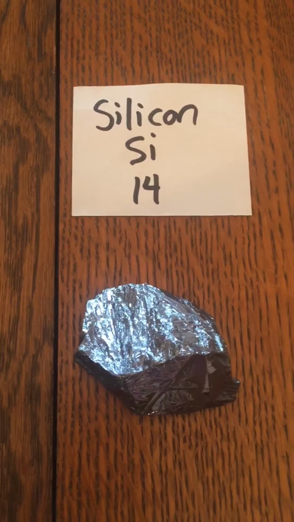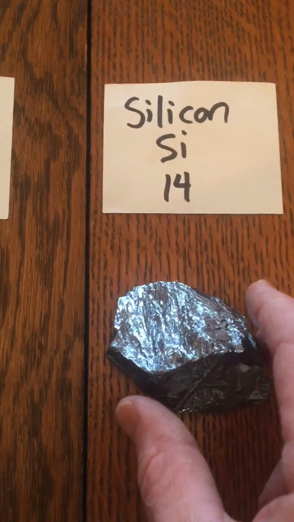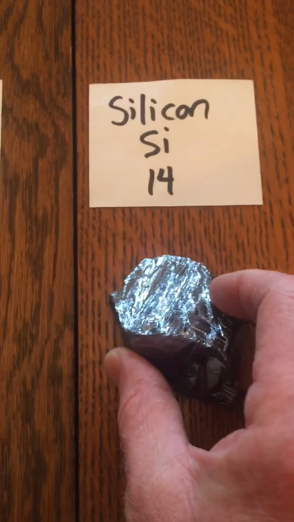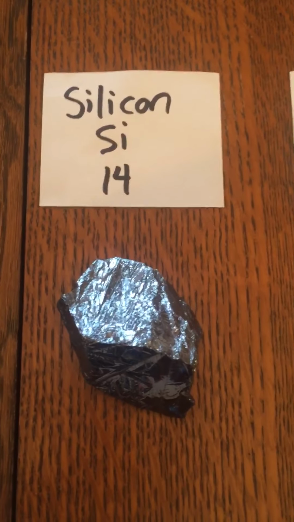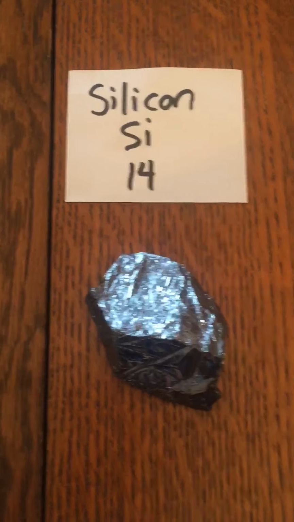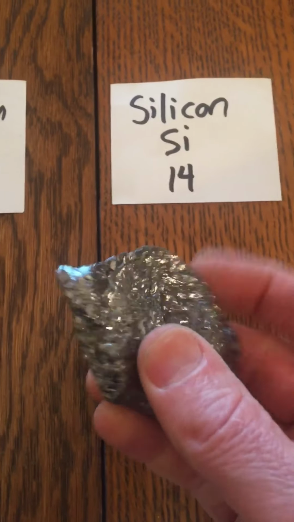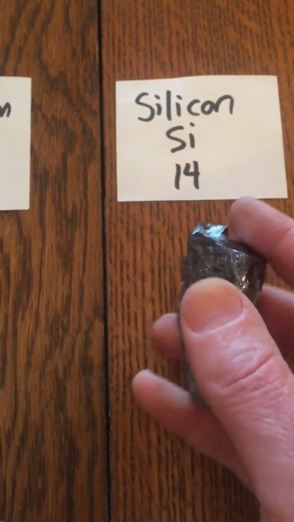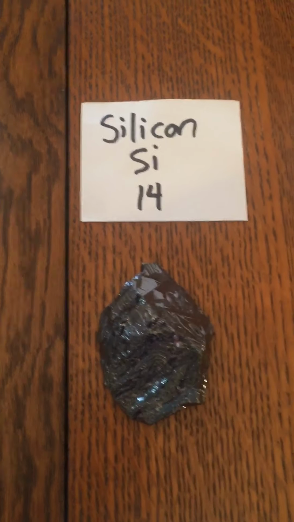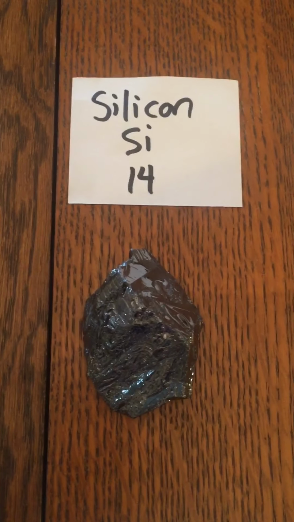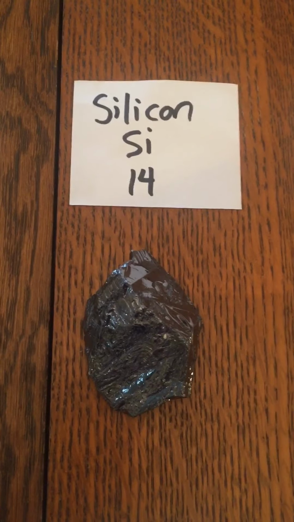Silicon, element number 14, looks like a metal, but it's got a unique property where it doesn't quite conduct electricity the same way as metals do. Plus, even though it's nice and shiny, if I tried to pound this, it would actually be very brittle and kind of fall apart. So it's got a different property to it. It's what we call a metalloid. I'll take you back to the periodic table and we can look at metalloids a little bit later on.